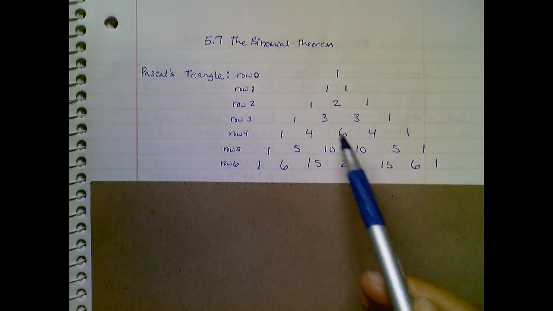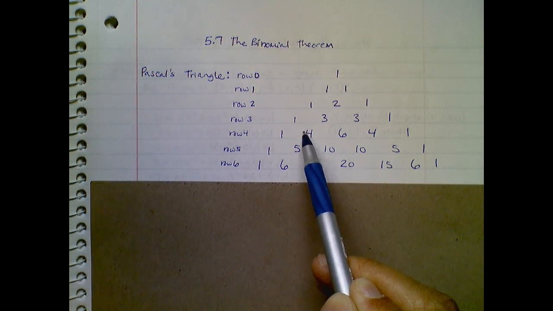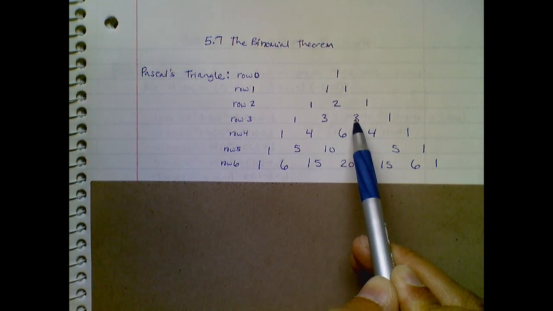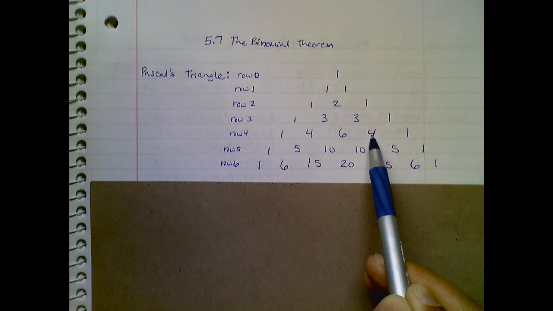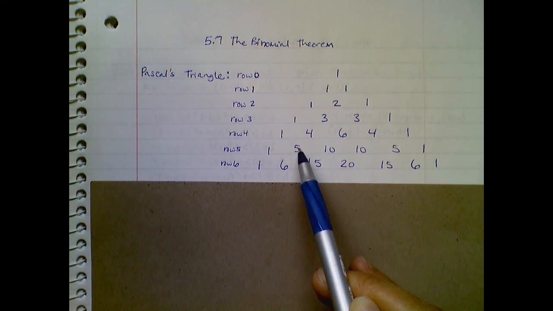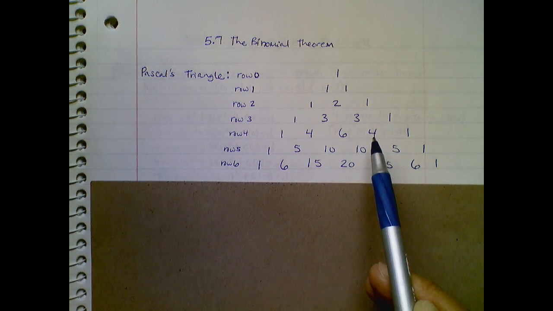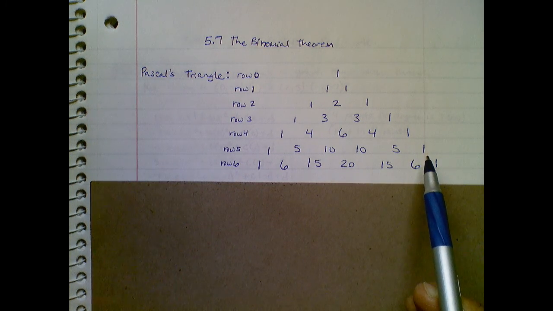But to get these in between numbers, you're just adding the two numbers and putting what the sum is in between. So 1 plus 3 is 4. 3 plus 3 is 6. 3 plus 1 is 4. And then put 1 on the outside. Start with our 1, add these. 1 plus 4 is 5, 4 plus 6 is 10, 6 plus 4 is 10, 4 plus 1 is 5, and then put a 1.